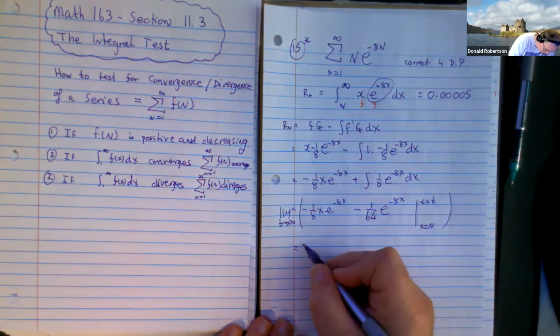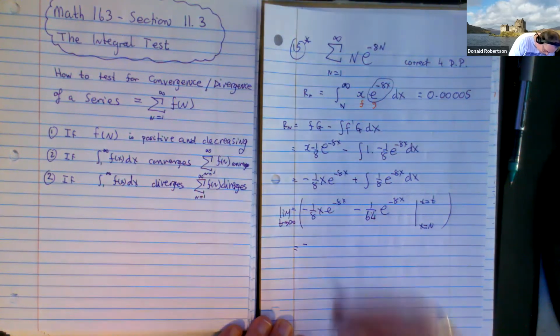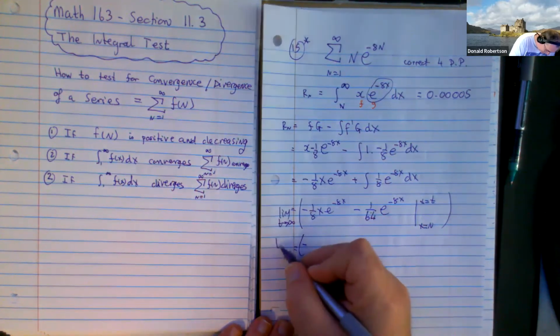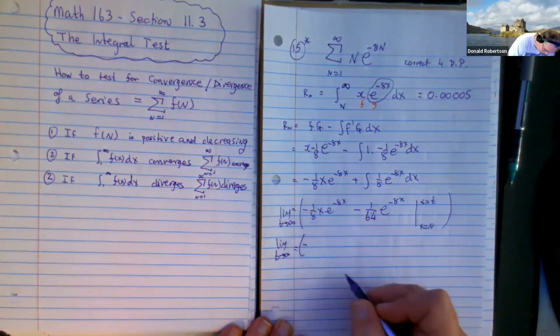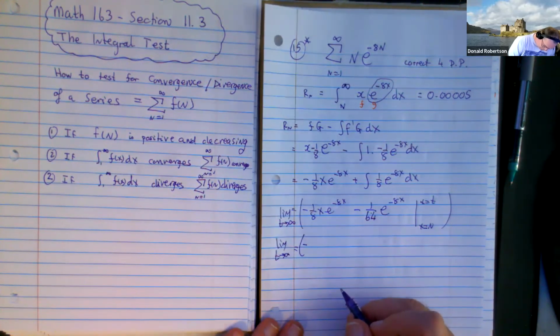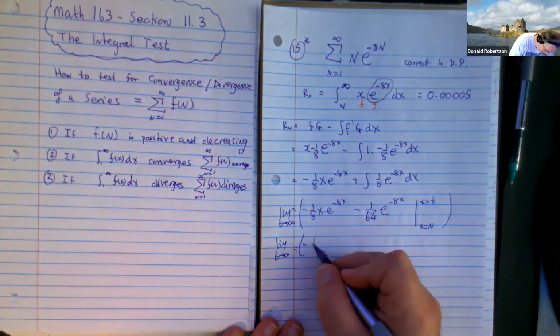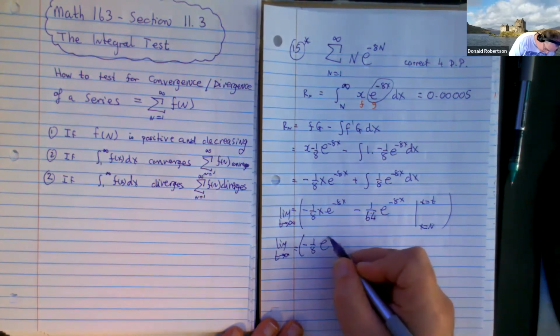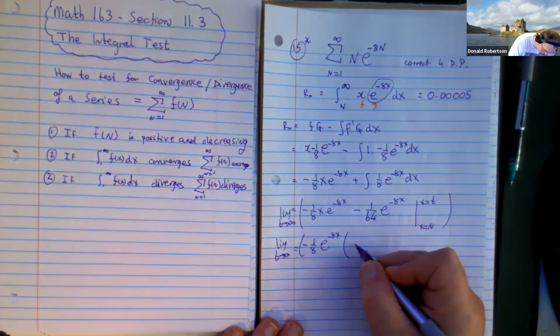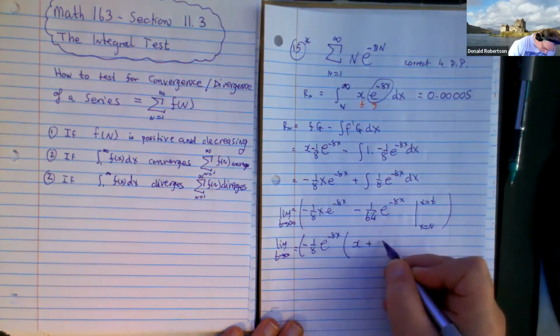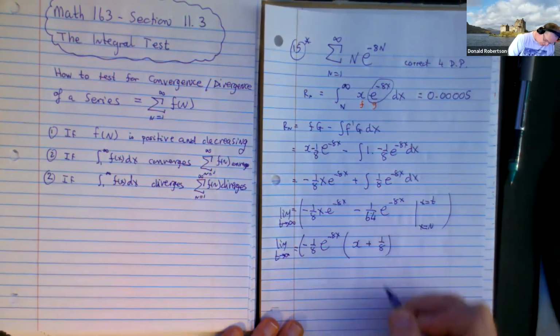So it now becomes, well, I can tidy that up a little bit. It's always good to tidy things up, I think. So what can I pull out? I can pull out a negative 1/8 e to the negative 8x as a common factor. And if I do that, all I get is an x plus 1/8. Oh, that's kind of nice.